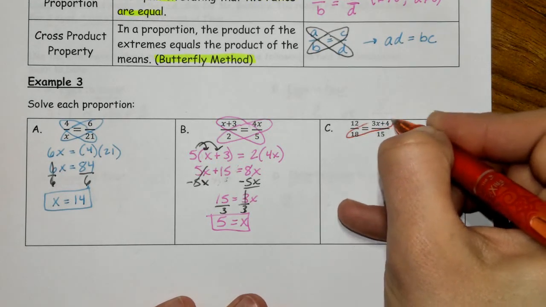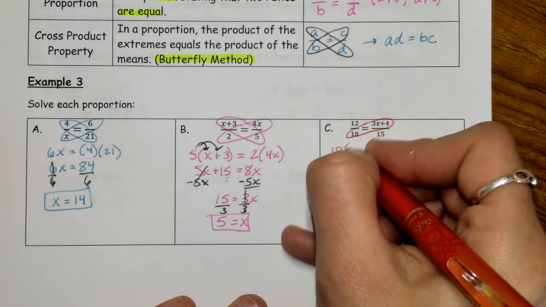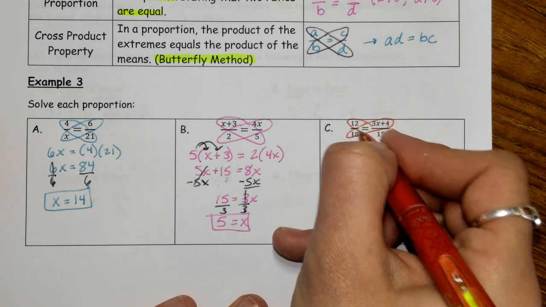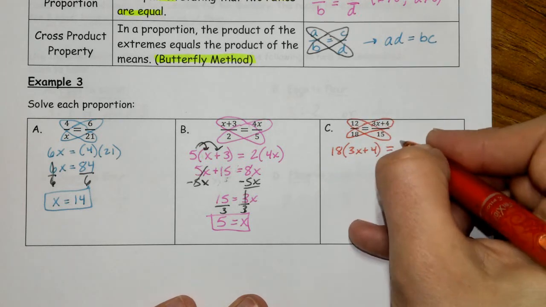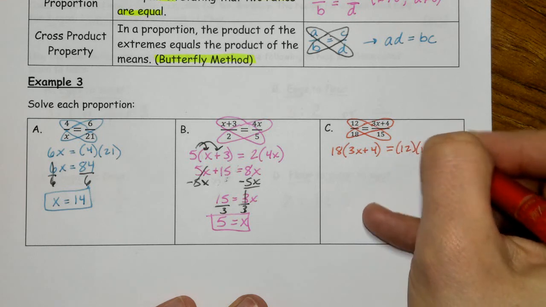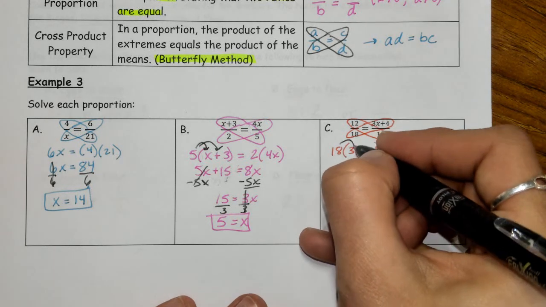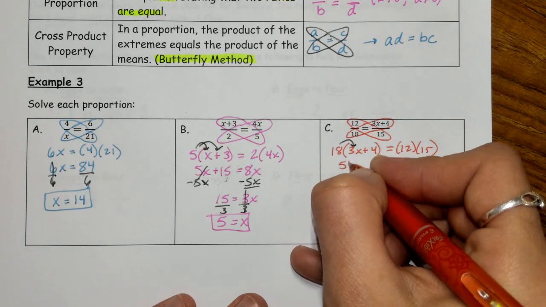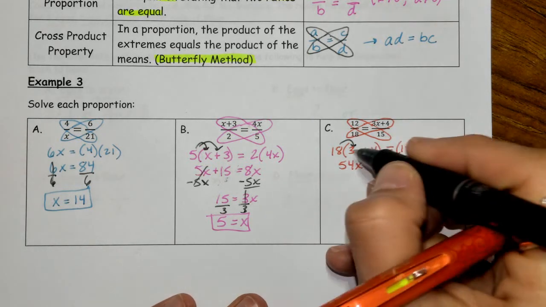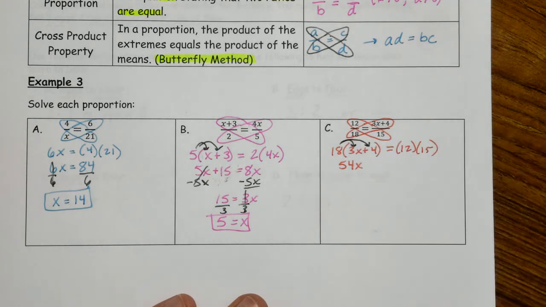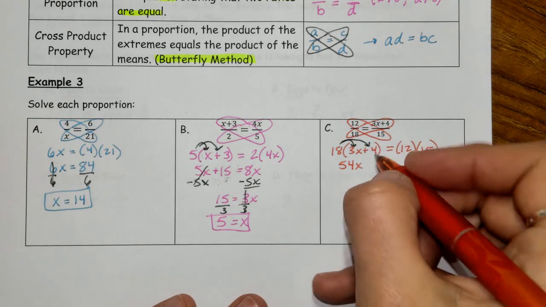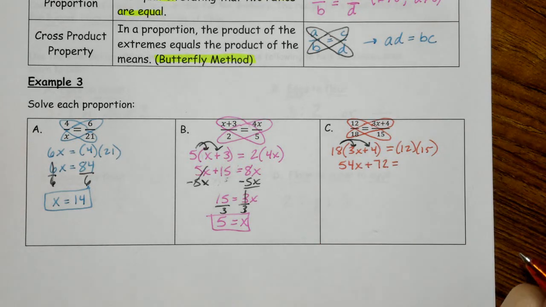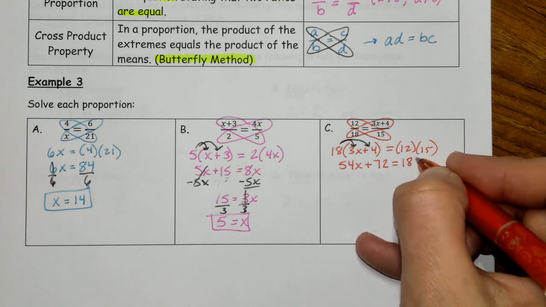Here I've only got a variable in one place. I'm going to go ahead and start here. I'm going to say 18 parentheses 3x plus 4, all equal to, cross product over here, the 12 times the 15. Again, we're going to have to distribute 18 times 3x. 18 times 3 is going to give us 54, so we're going to put 54x, and we're going to multiply 18 times a positive 4. 18 times 4 will give us 72, so we'll have a positive 72. The 12 times the 15, we put that in our calculator, we're going to get 180.